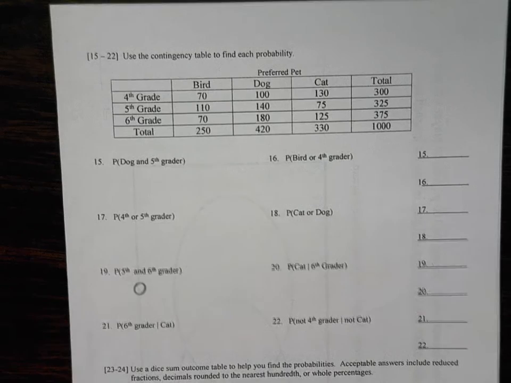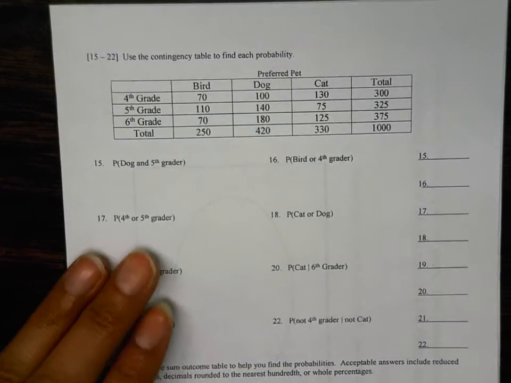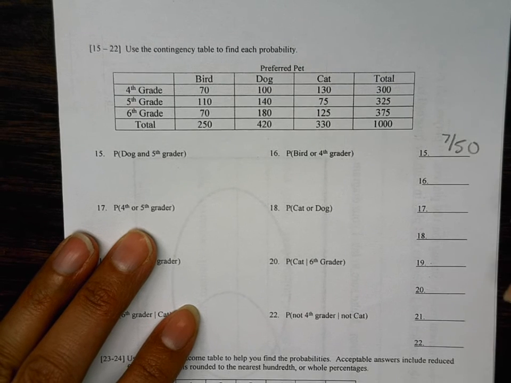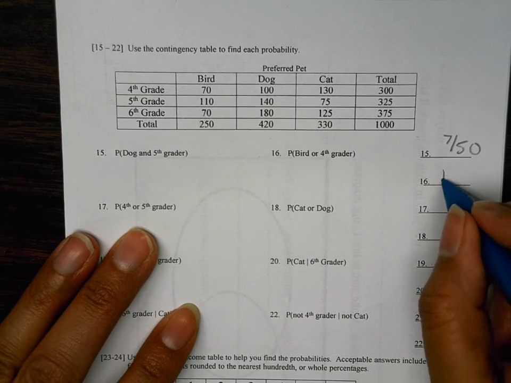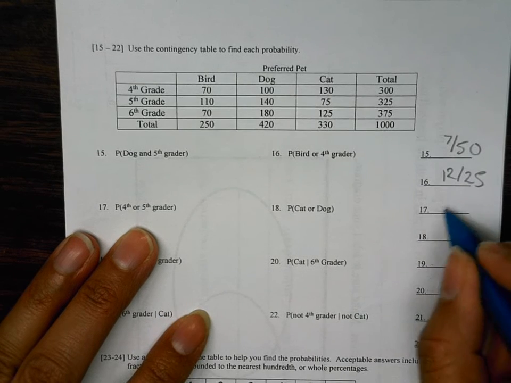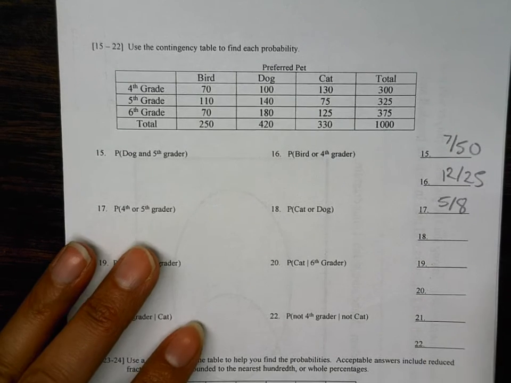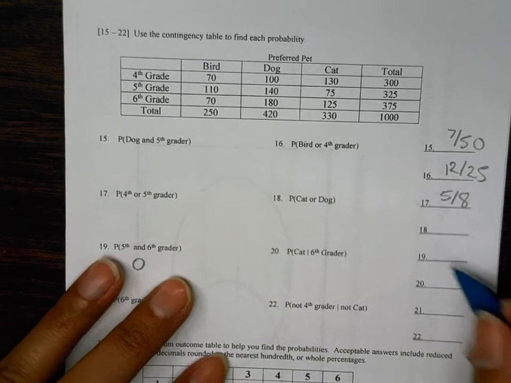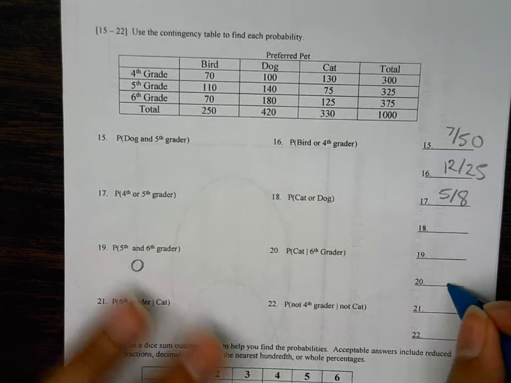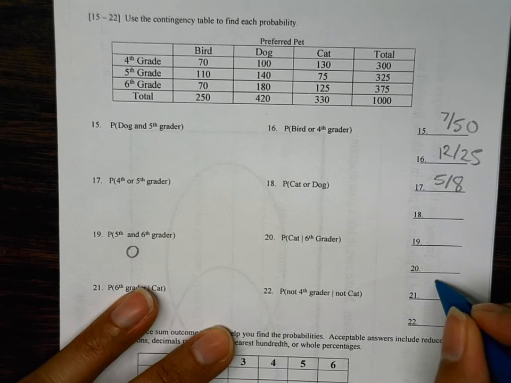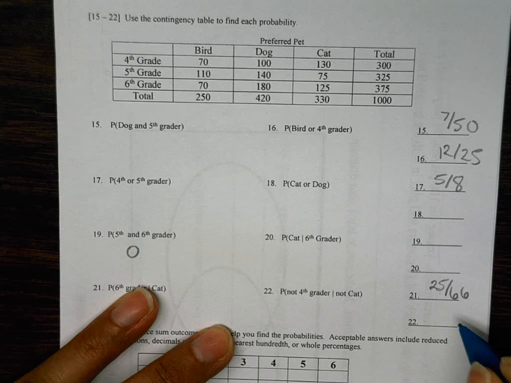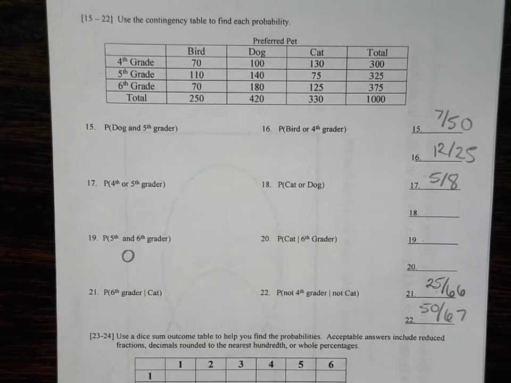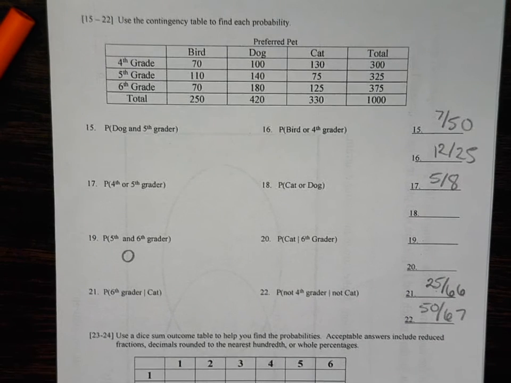Can you show us the answers? Number 15 was 7 out of 50. 16 was 12 out of 25. 17, 5/8. 18, I didn't finish. 19 or 20, I didn't finish. 21, 25 out of 66. And the last one here is 50 out of 67.